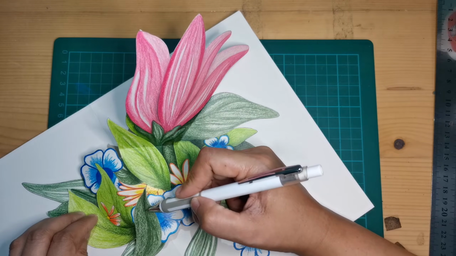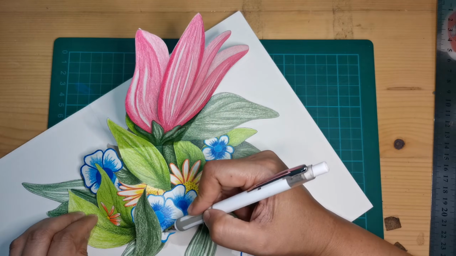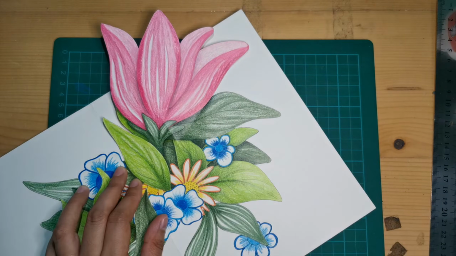Then, let's create a crease aligned with the center crease of the spread so it will fold easily when you close the spread.